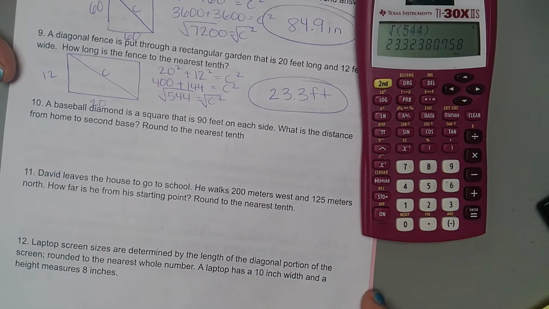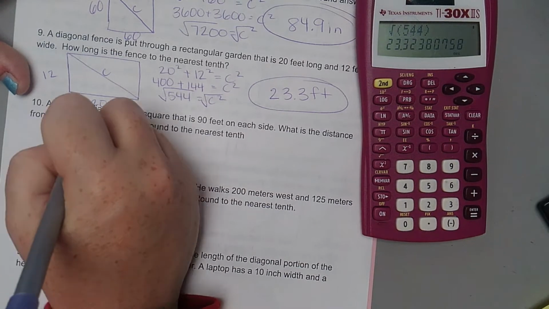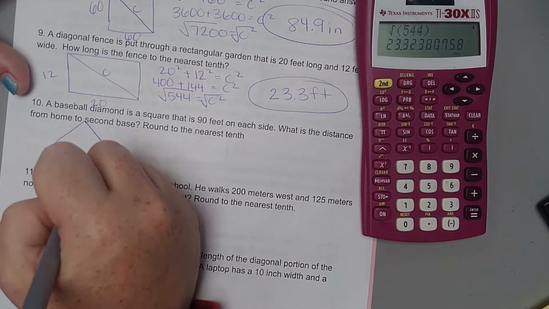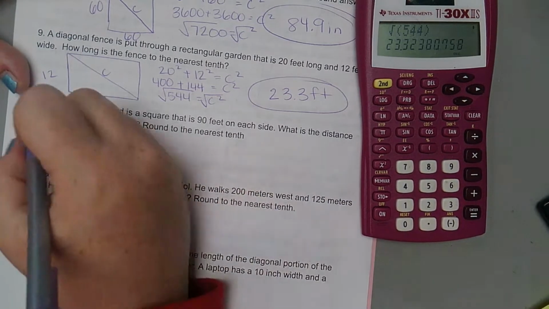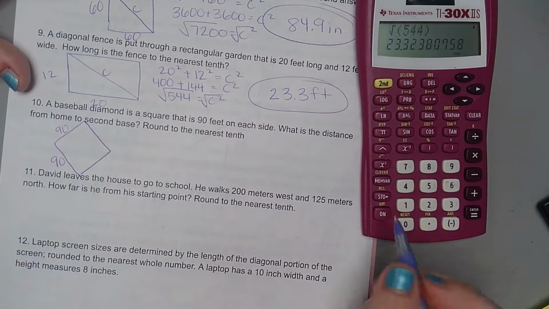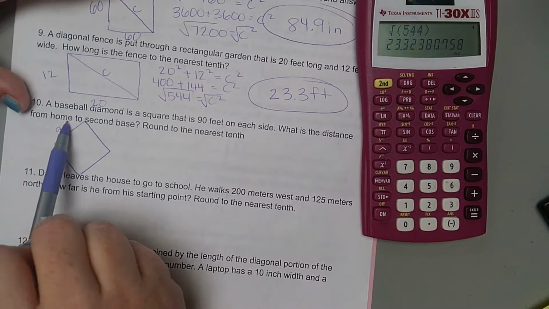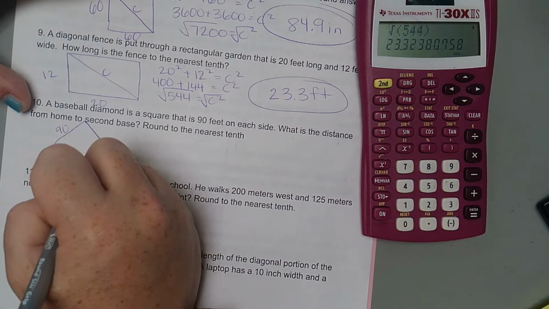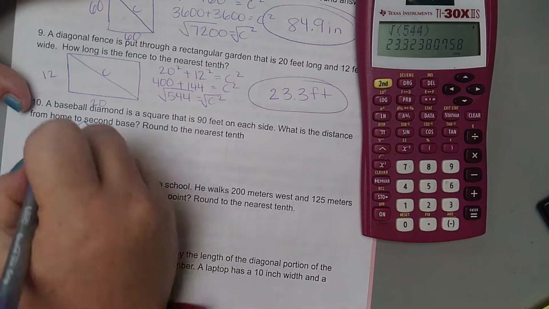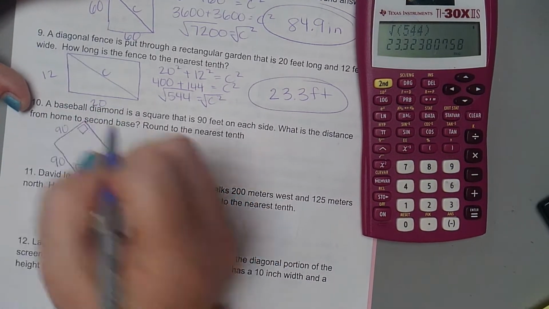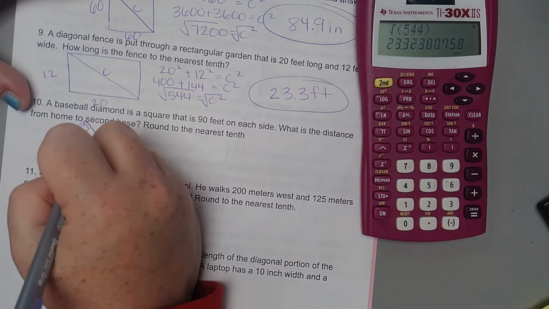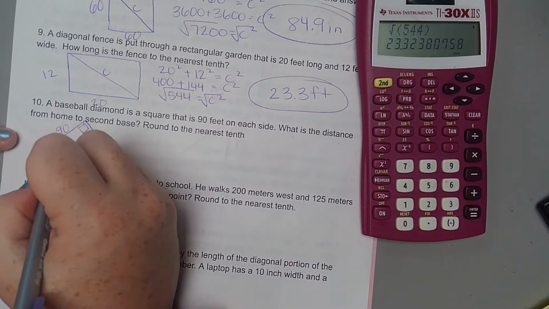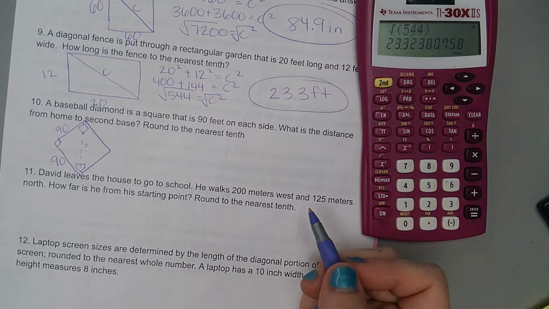A baseball diamond is a square that is 90 feet on each side. Baseball diamond, 90 feet, 90 feet. What is the distance from home plate, down here, to second base? Second base would be up here. So what is this distance? Well, this is a right angle.